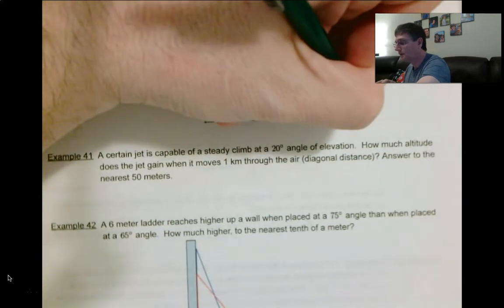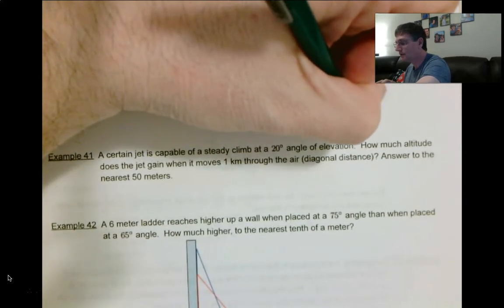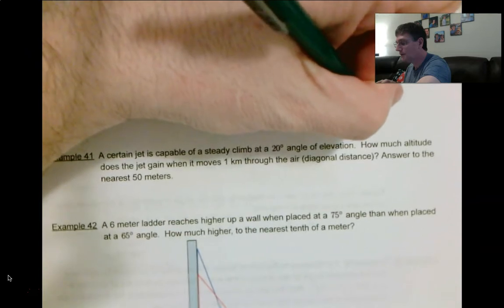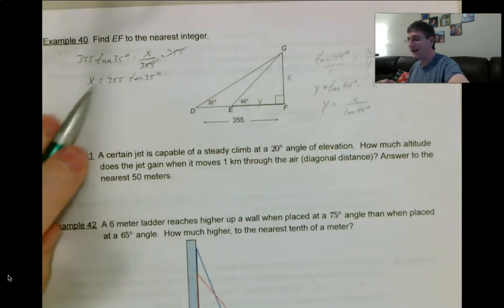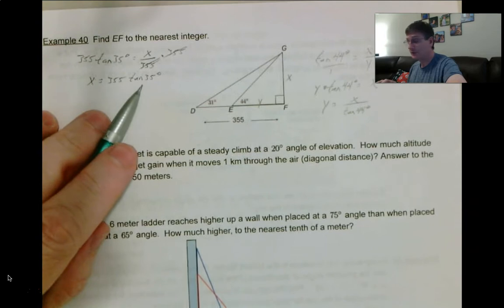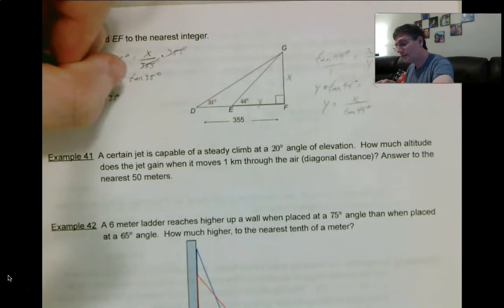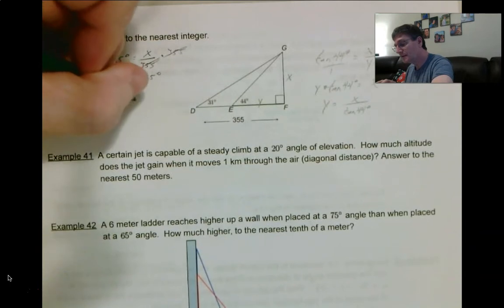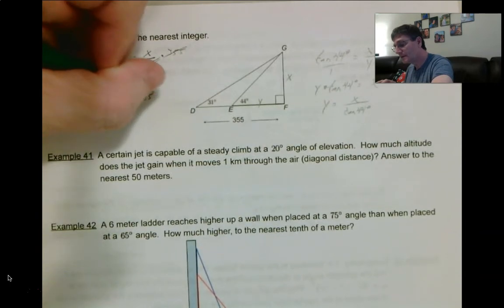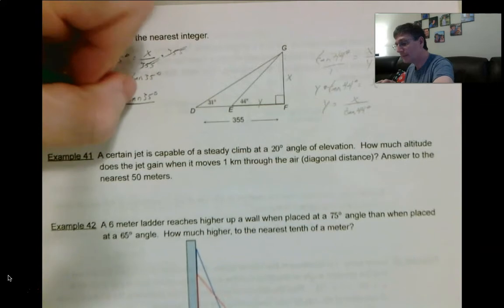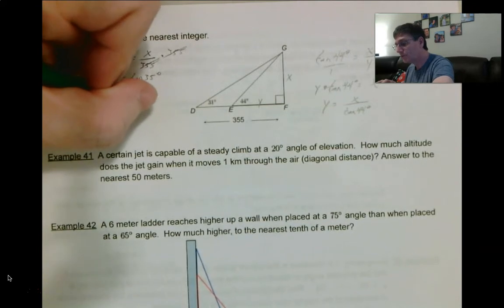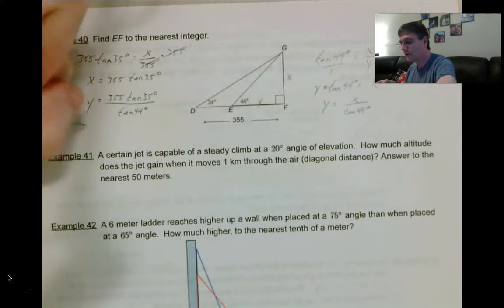Y equals x over tangent 44 degrees. We just found x is 355 tangent 35. So y is equal to 355 tangent 35 degrees over tangent 44 degrees. Go to our calculators.